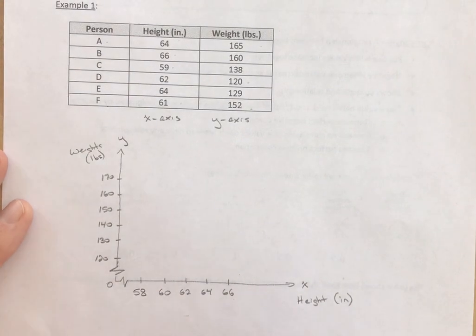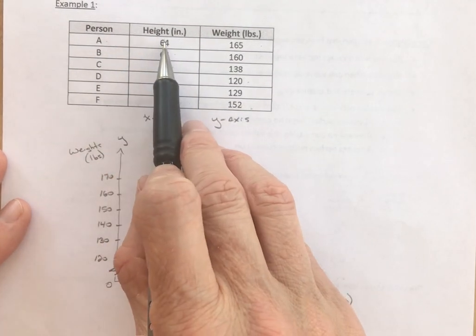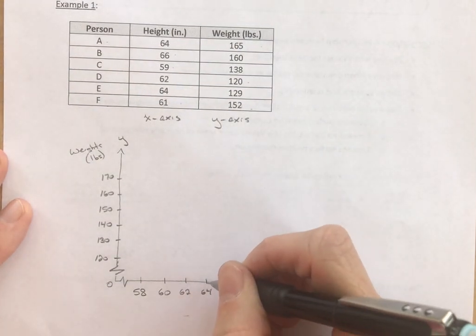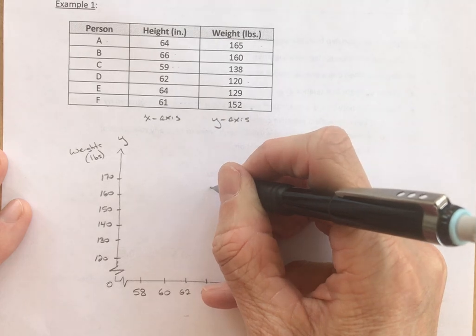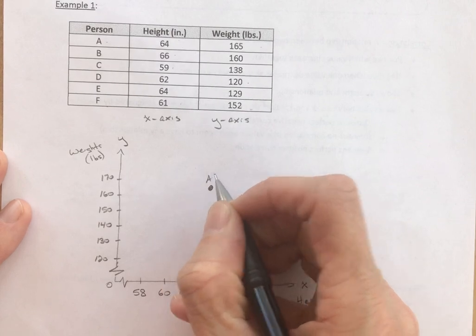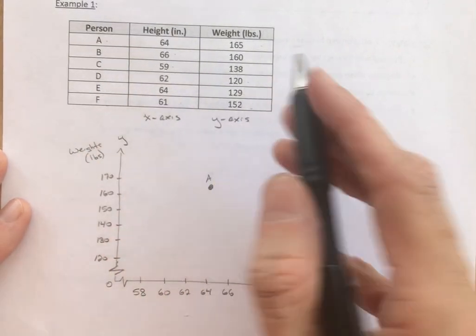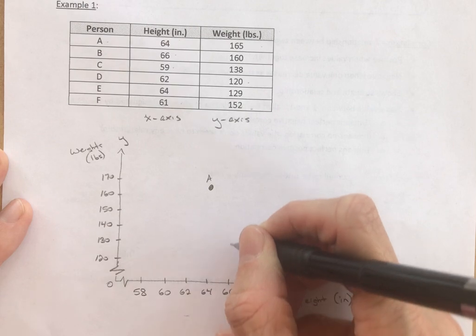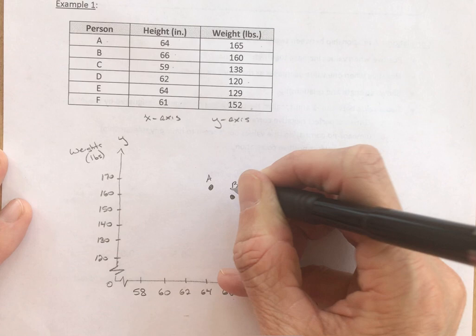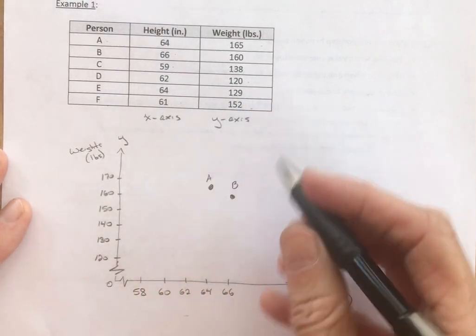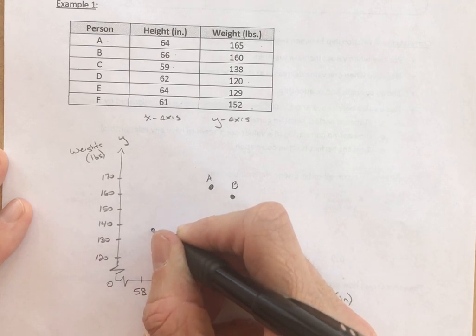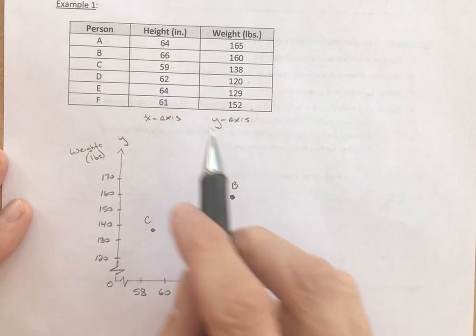And now let's plot our points. Person A, height 64, corresponding to a weight of 165. So 64, 165, ballpark here. Person A. Person B, 66, 160. So taller, but not quite as heavy. There's person B. Person C, 59, 138. Well, 59 is here. 138 approximately here. So there is person C.